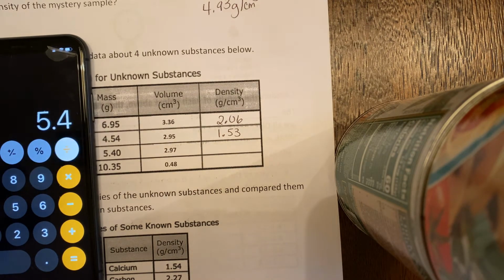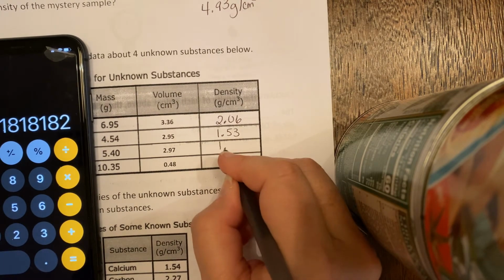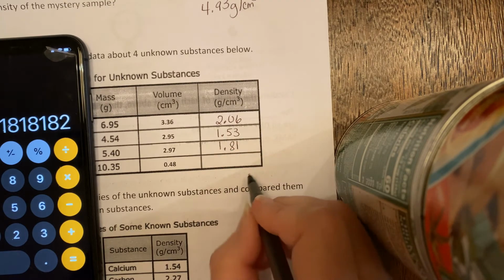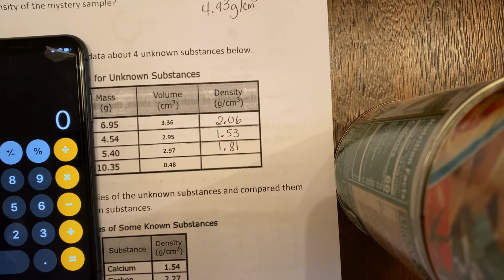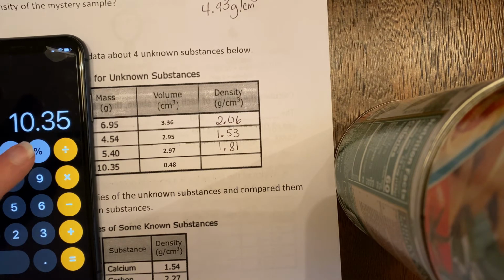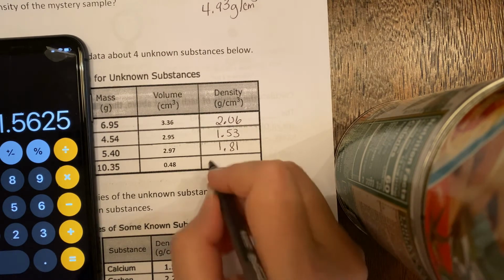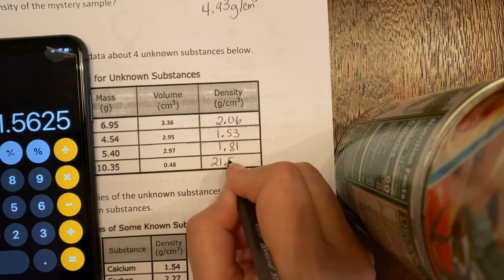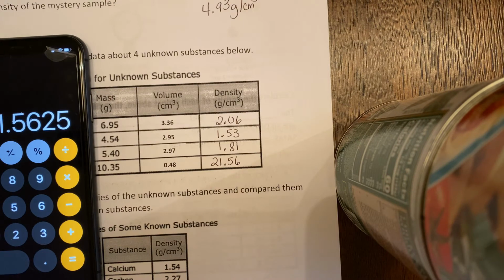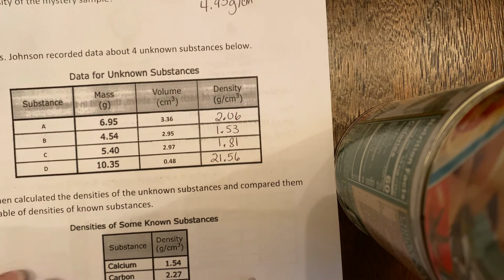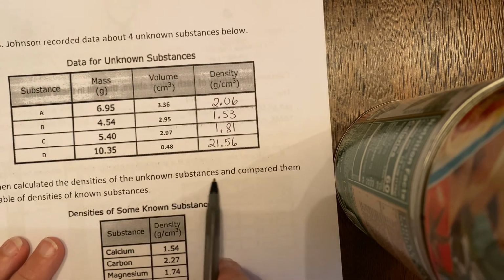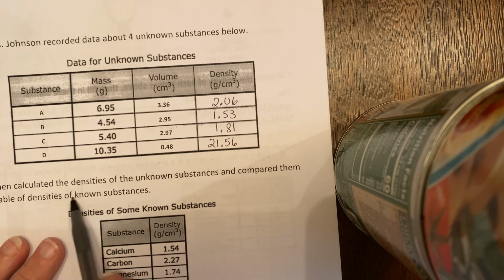5.4 divided by 2.97 equals 1.81. And 10.35 divided by 0.48 equals 21.56. Okay, so then it says, she then calculated the densities of the unknown substances and compared them to a table of densities of known substances.